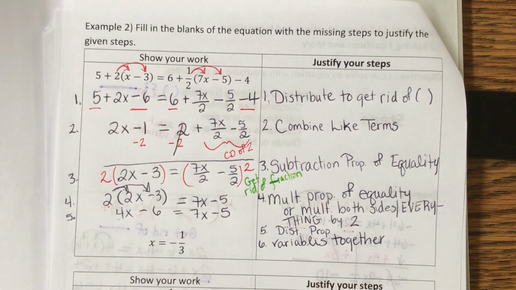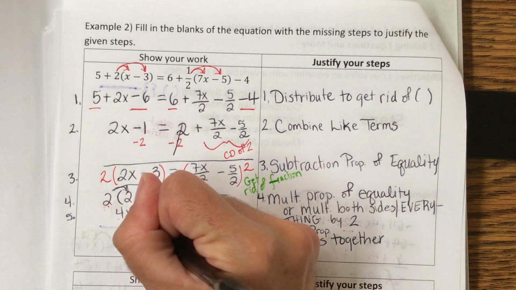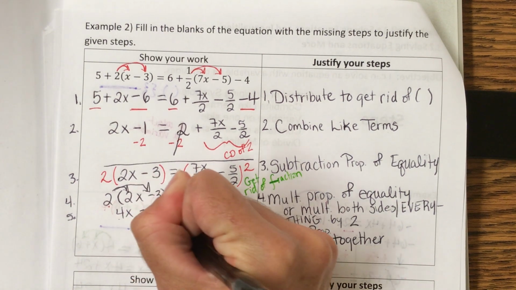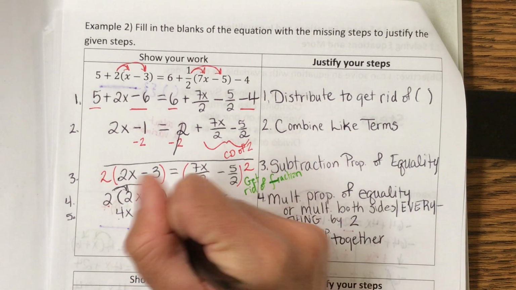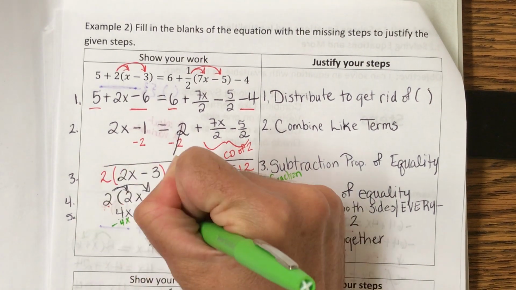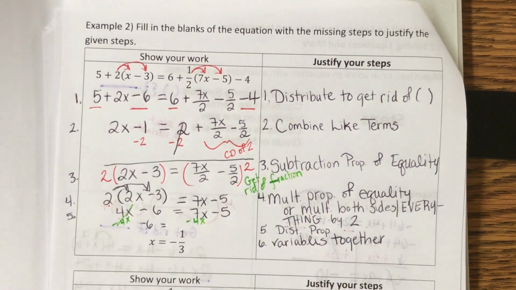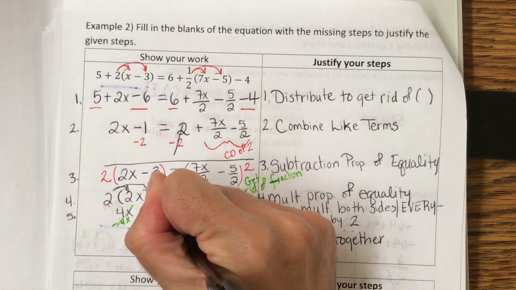And to do that, I'm going to subtract the 4x from the 7x. So I'm going to have negative 6 equals, so 4x from 7x, equals 3x minus 5.